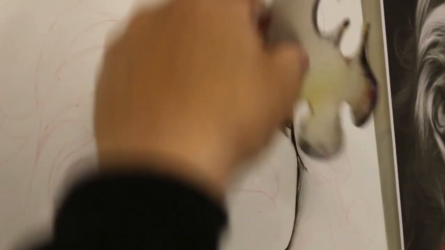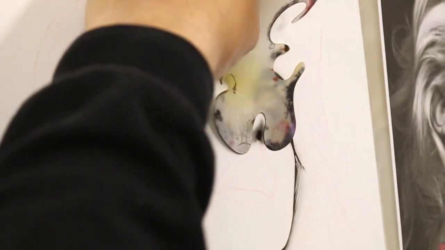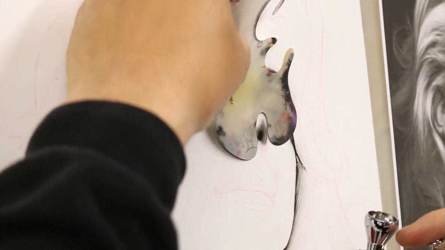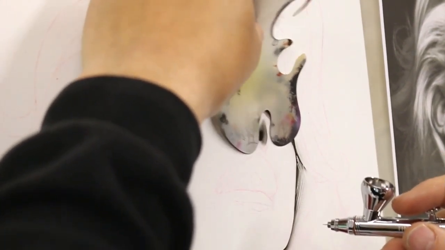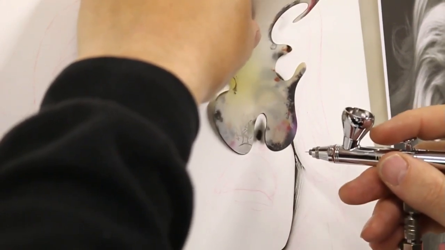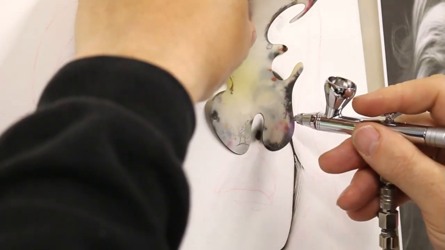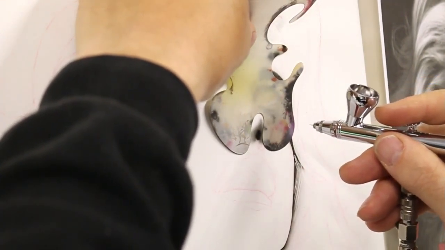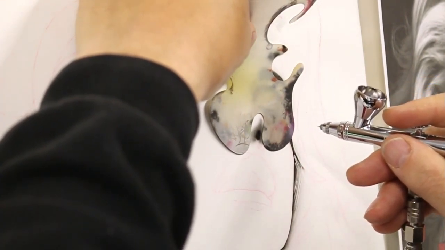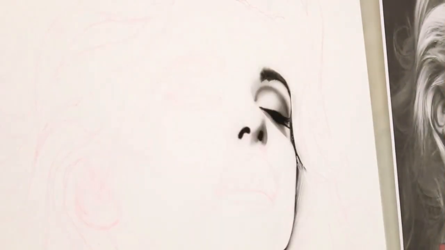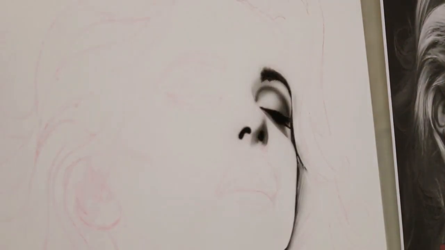So just using the different shapes on the shield just to achieve that curve over the top. There we go.